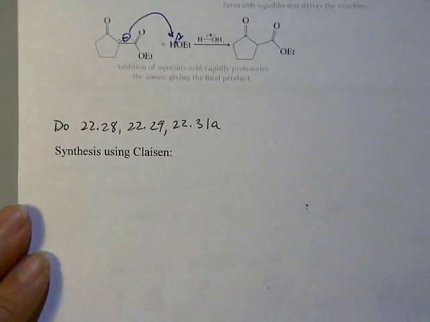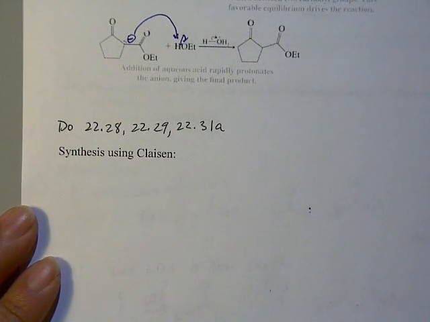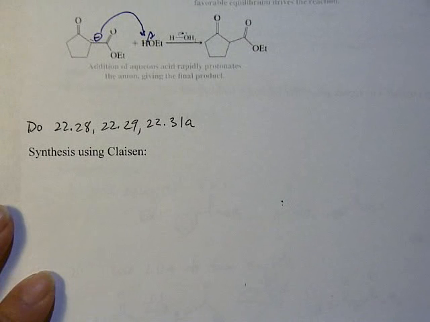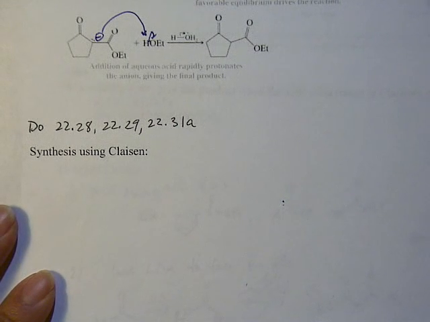synthesis using Claisen. All right, so just like aldol reaction, in which if you saw an alpha beta unsaturated aldehyde or ketone or a beta hydroxy aldehyde or ketone, that triggered you thinking about doing aldol.